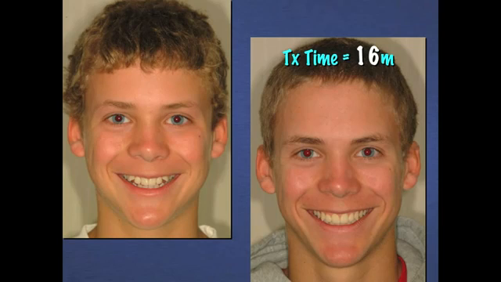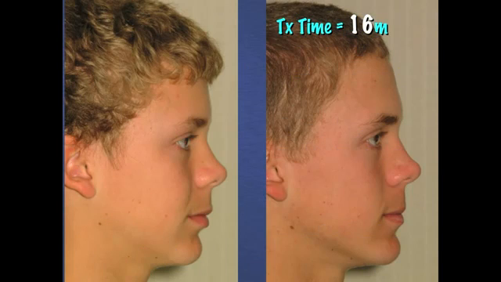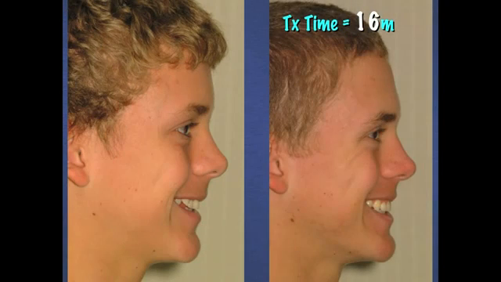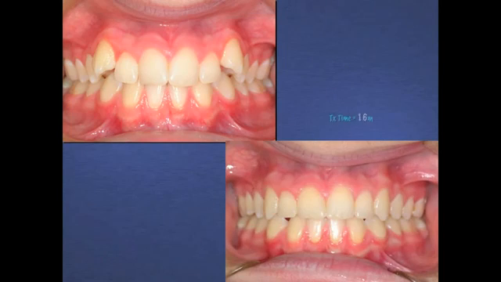Treatment time was 16 months, start to finish. And as you look at the lower right-hand picture, how do you think he was treated? Do you think he was treated with upper bicuspid extraction? Are you pleased with his profile change? Do you think he has a nice dental facial balance, not only from a frontal view, but from a profile smiling view? And how do you think this result was achieved in 16 months? Do you think that's an acceptable result?